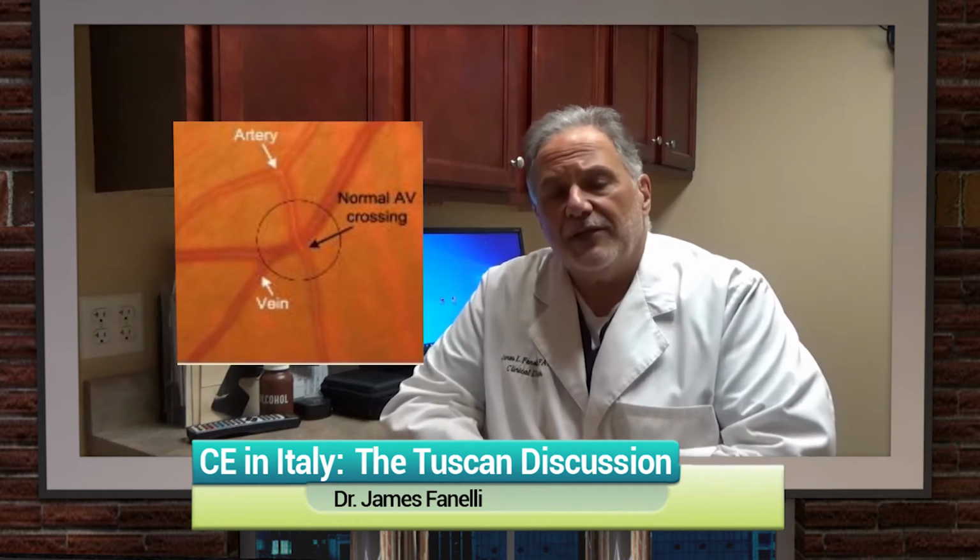Those capillaries that are fed by those arteries begin to join. They form the retinal venular system, and all that blood is ultimately heading back toward the optic nerve. But in the course of the retinal vasculature, more often than not, retinal arteries lie on top of retinal veins.